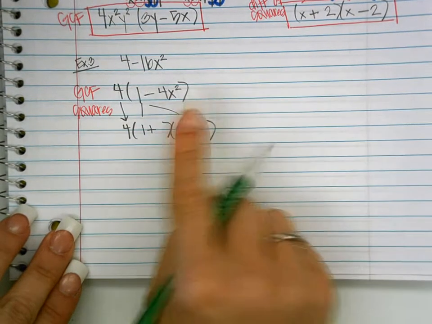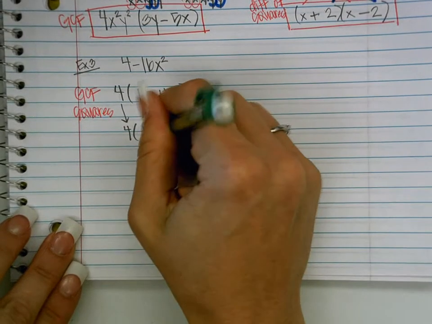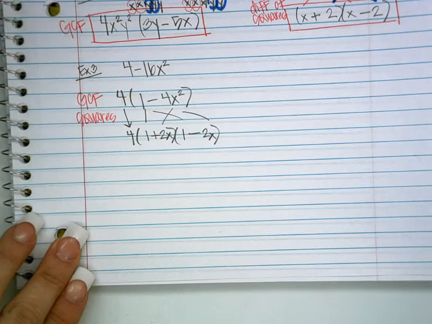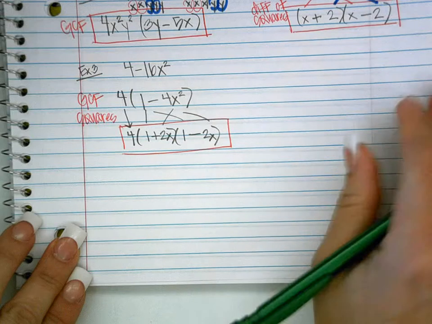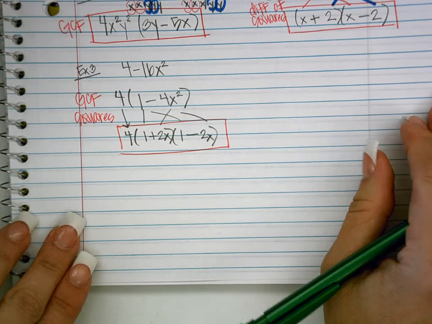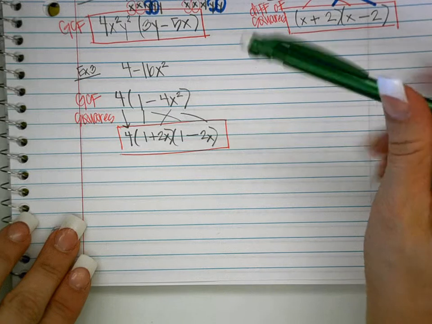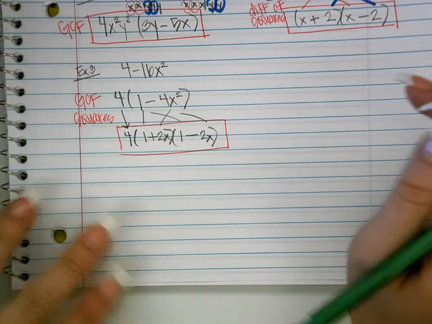What does 4x squared break into? 2x and 2x. So the actual answer here is 4 times 1 plus 2x times 1 minus 2x. Questions on how I did that? So it is totally possible and will happen a lot that you're going to double factor. You have to do it twice. That's why it says factor completely.